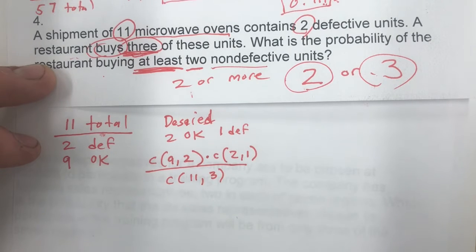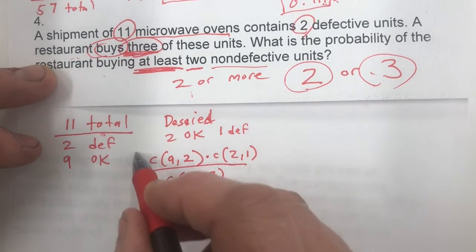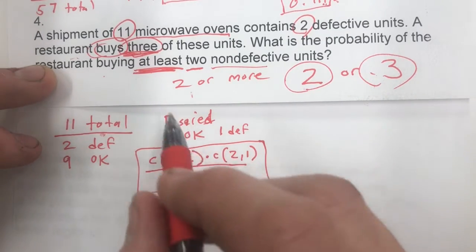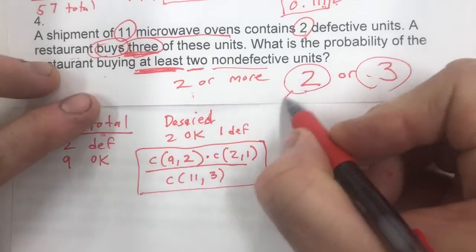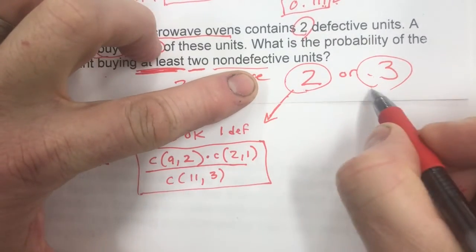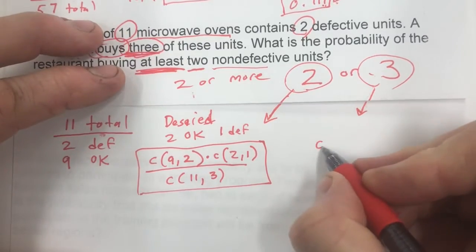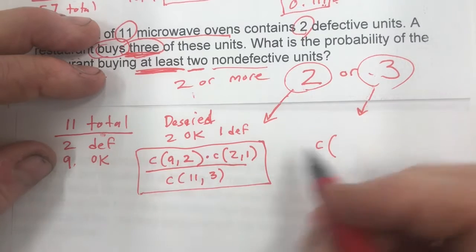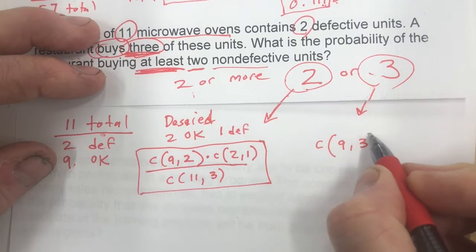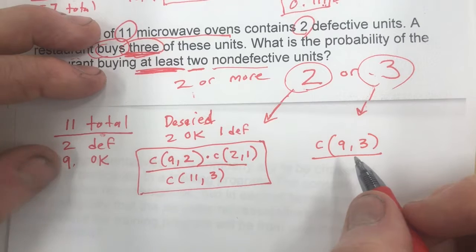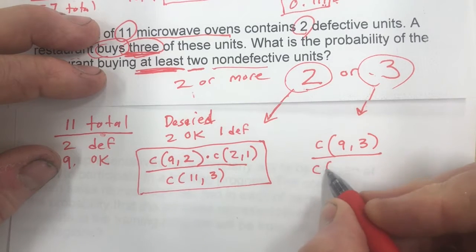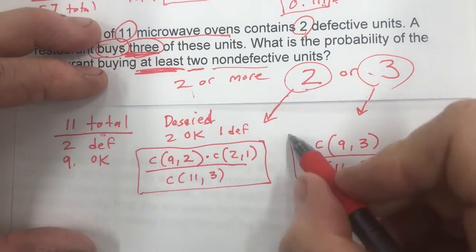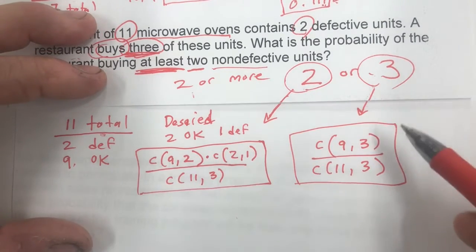Okay. So there's how I calculate getting 2 non-defectives. Then I got to do 3. So here's the 2. Now I got to do 3 non-defective. So that means of the 9 that are okay, I desire all 3 of those to be okay. And on the bottom, I got total, which is 11 NCR 3. Okay. And this is how I do the 3.